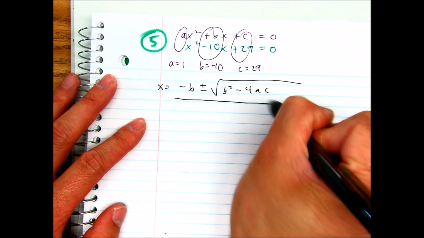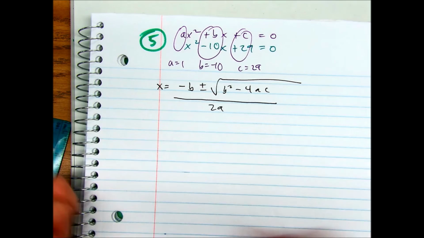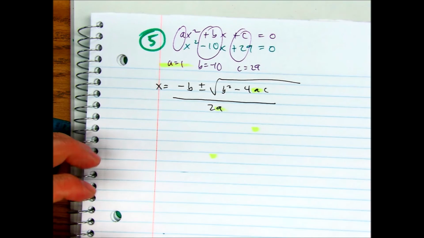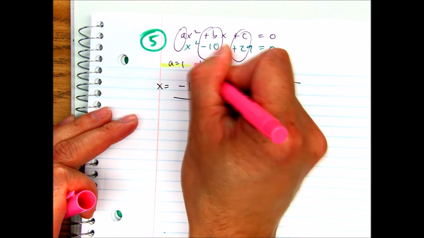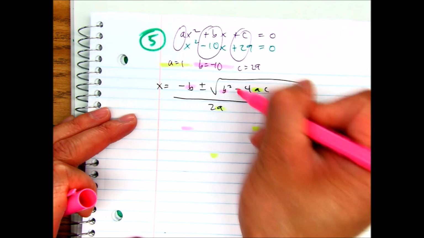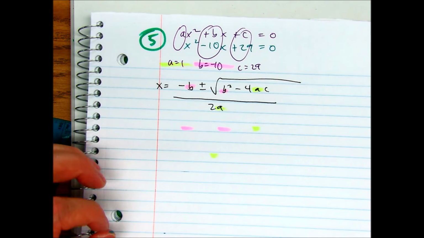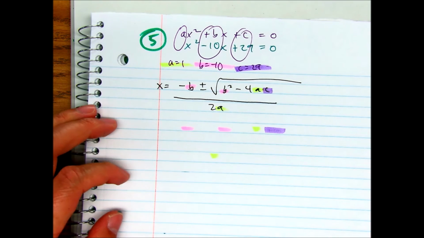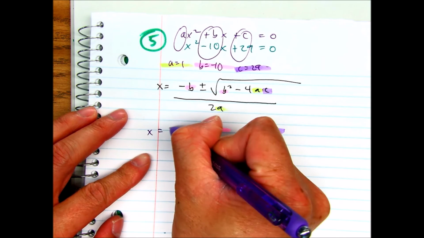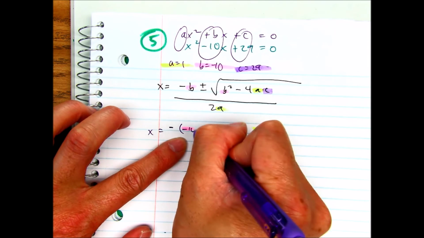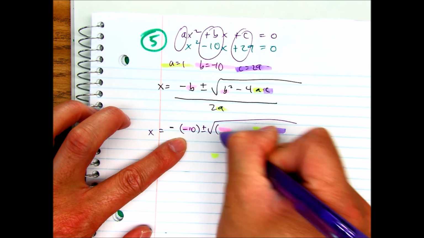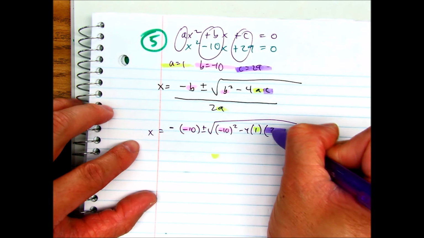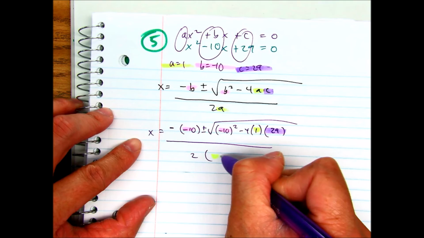So what do I do? I'm just going to do the substitutions. Every a value will be 1. Every b value will be negative 10. And every c value will be 29. So I have x equals negative, substitution with the parentheses, negative 10 plus or minus radical negative 10 squared minus 4 times, my a value is 1, c value is 29, all over 2 times 1.